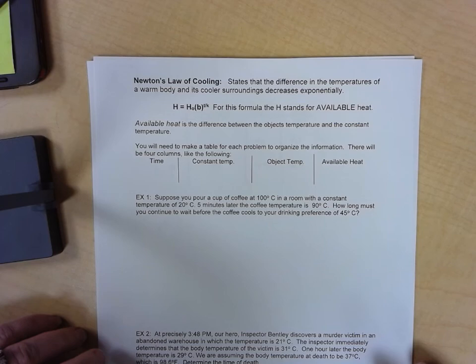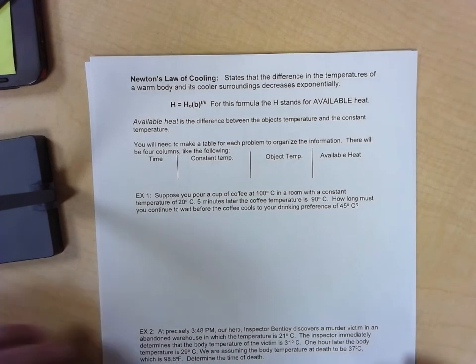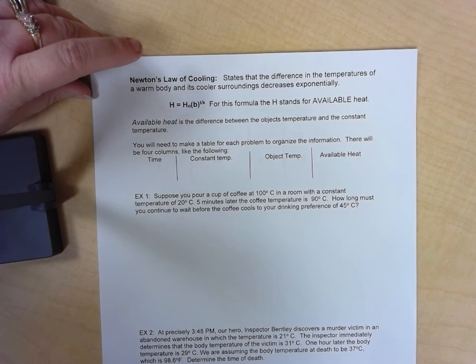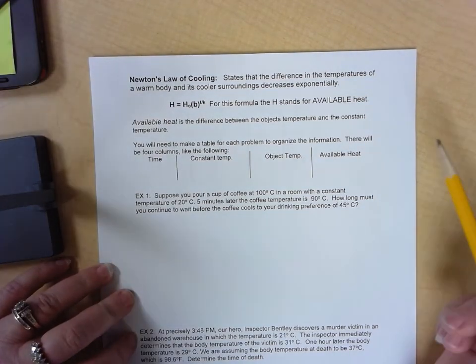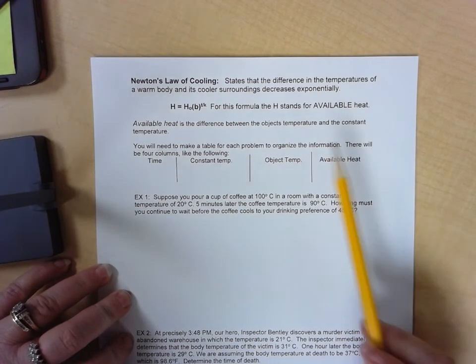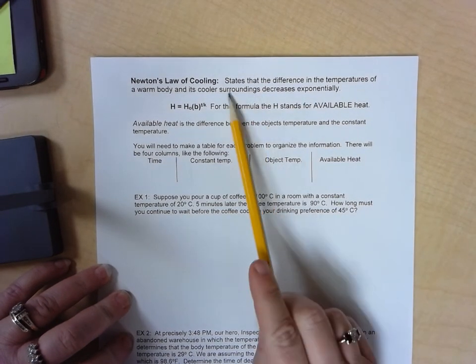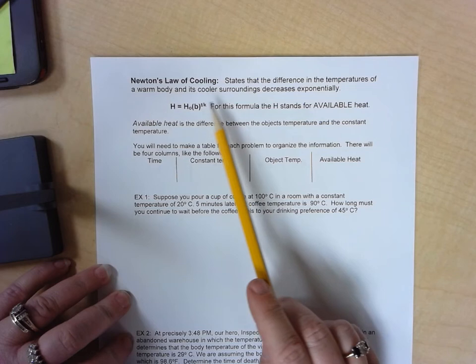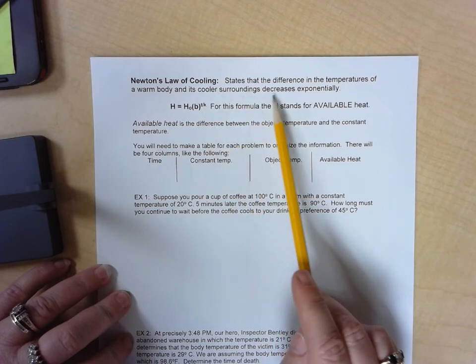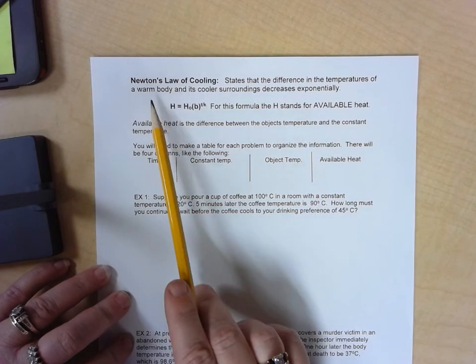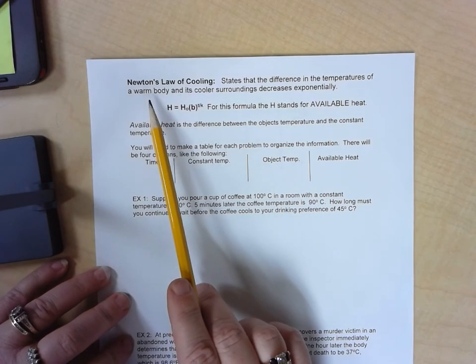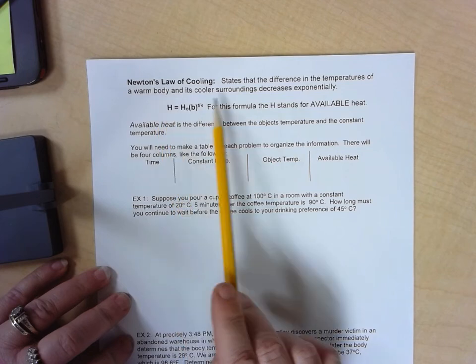On lesson 8.2, still in applications of logarithms. This is Newton's law of cooling that we're going to look at today. Newton's law of cooling states that the difference in the temperatures of a warm body and its cooler surroundings decreases exponentially. That is also the same as something that is going to change and increase exponentially as well.